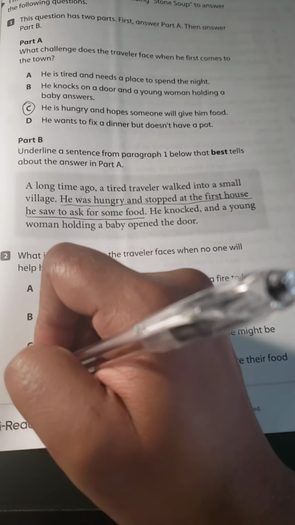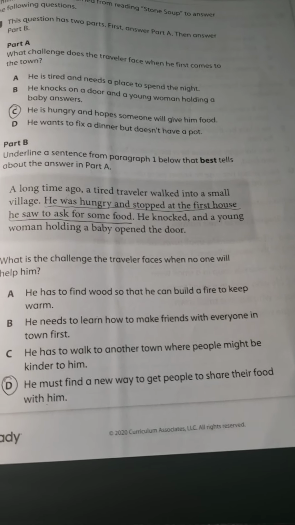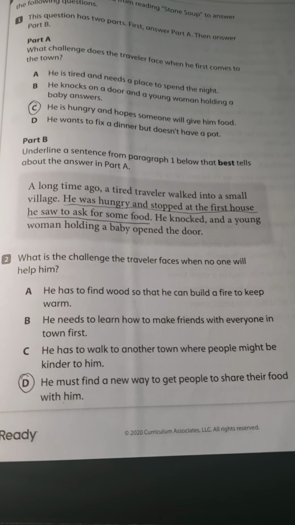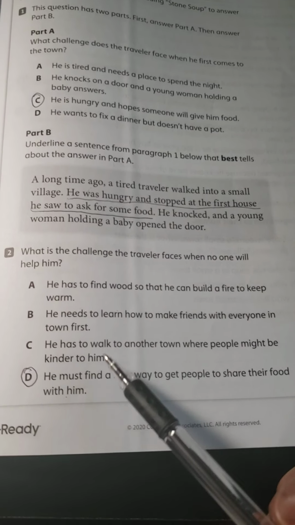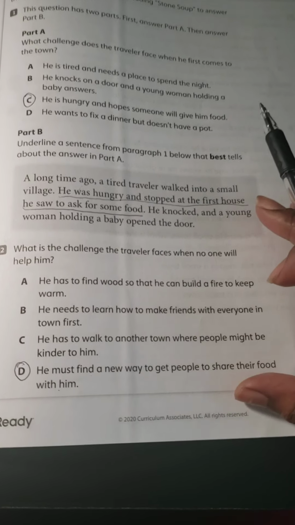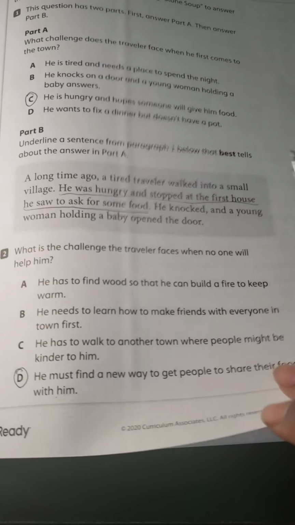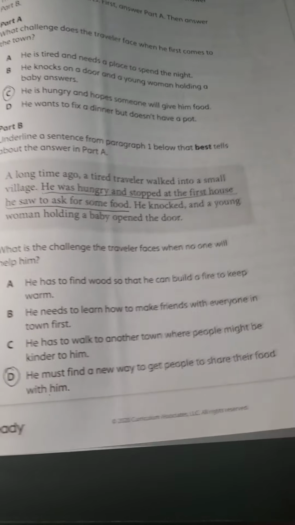So D is the correct answer because at first he just thought that he could knock on a door and ask for some food and people would share it with him. But he later found out that he had to come up with a much more clever way to get people to share their food with him.